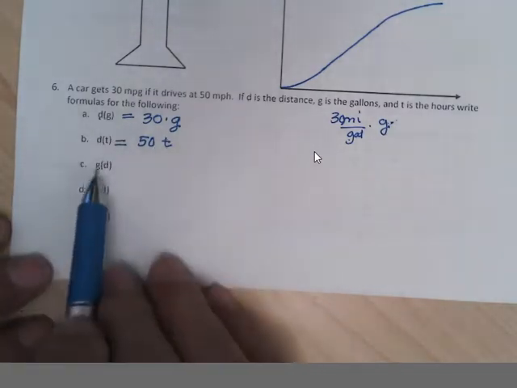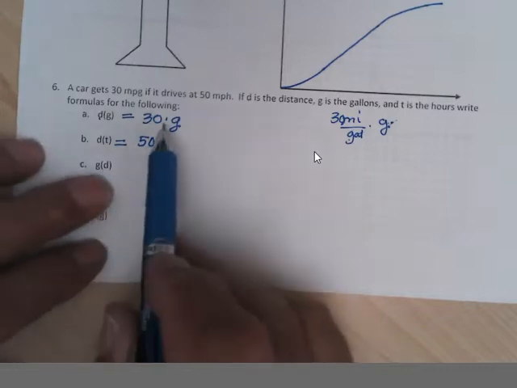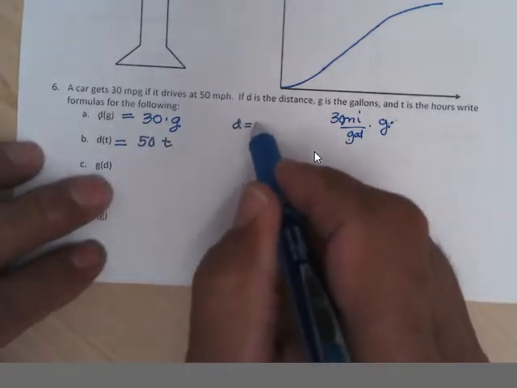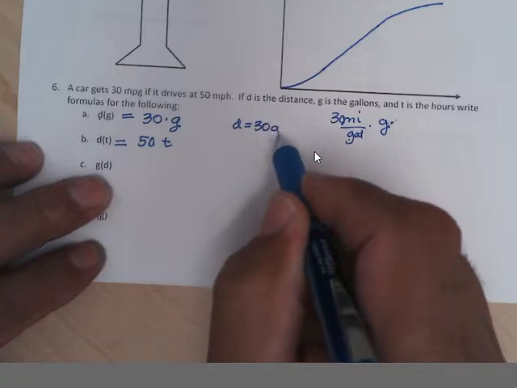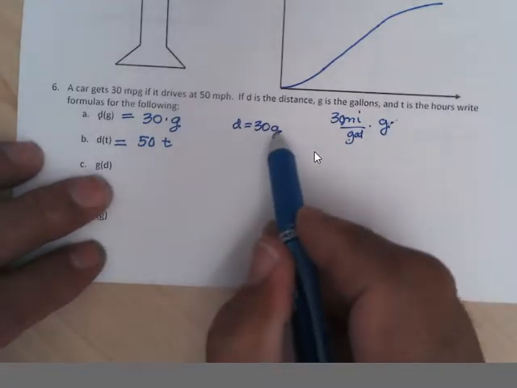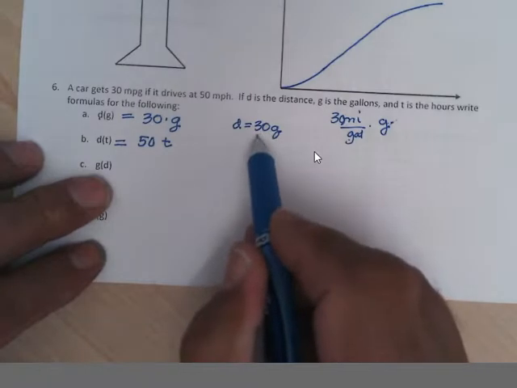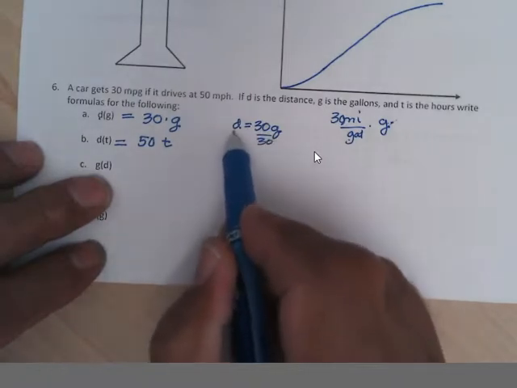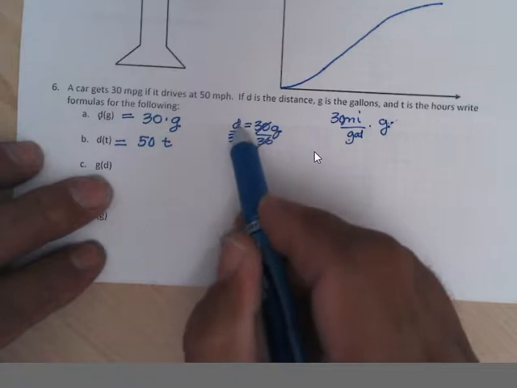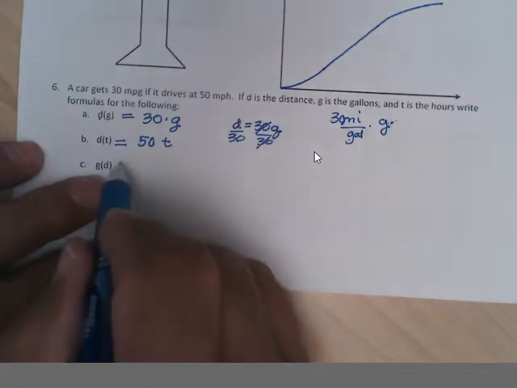So now we want to do the reverse. So we're doing the inverse of this. So if you wanted, you could say the distance was 30 times G. And if you wanted to reverse this, we can divide both sides by 30 and get that the gallons is the distance divided by 30.